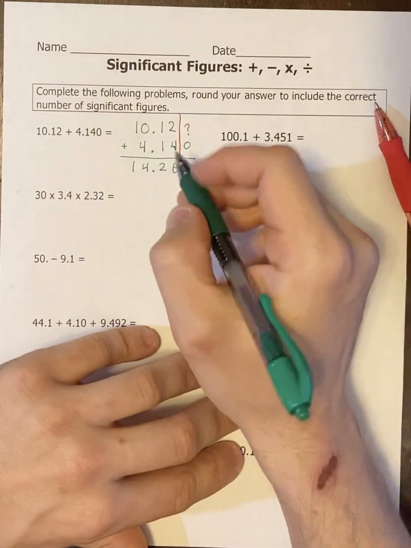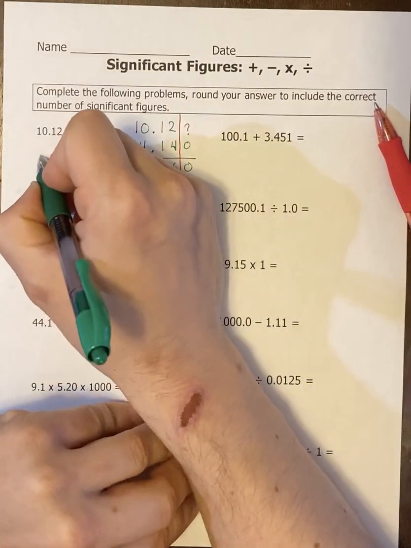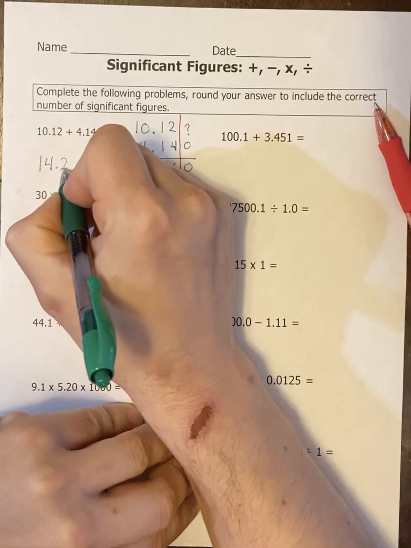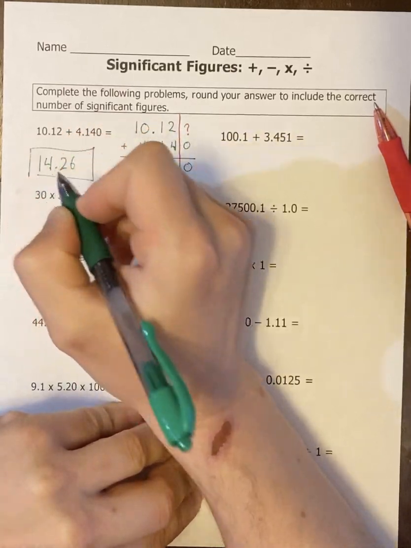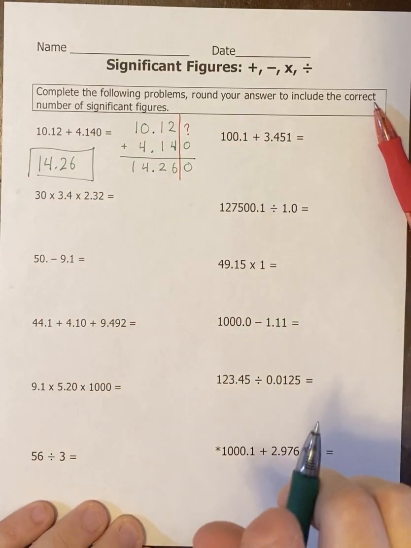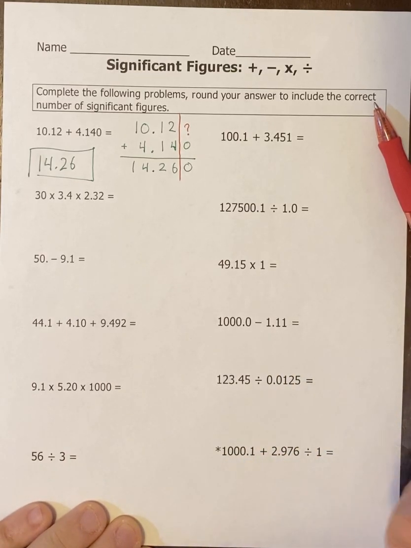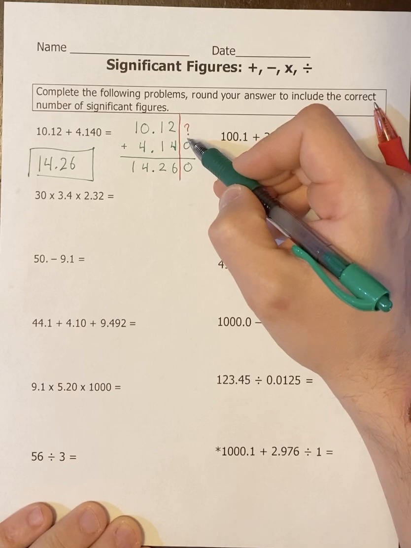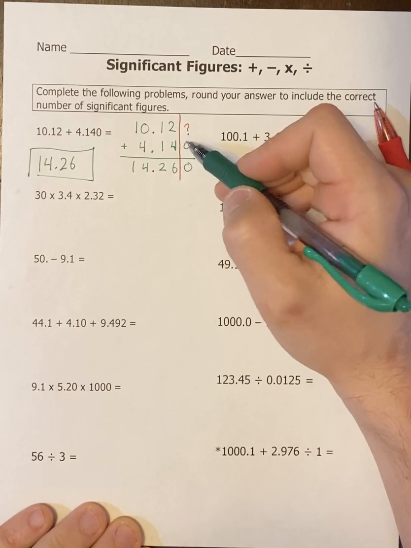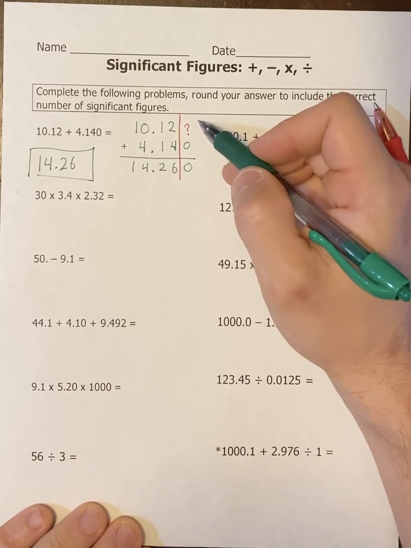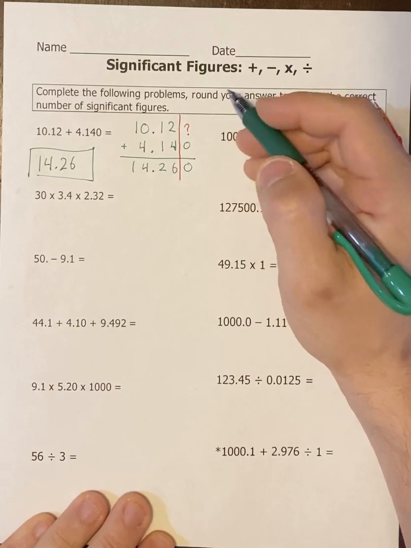So your final answer, 0 obviously rounds down. Your final answer will be 14.26. And that's the final answer, not 14.260, because then you're telling me that 0 is a real 0, and this is saying it's not, or it might not be. And so therefore, since it might not be, we can't guarantee it, we remove it. Subtraction's done the same way.